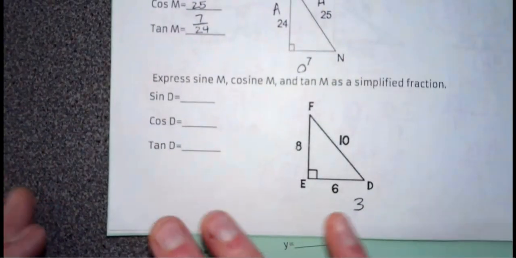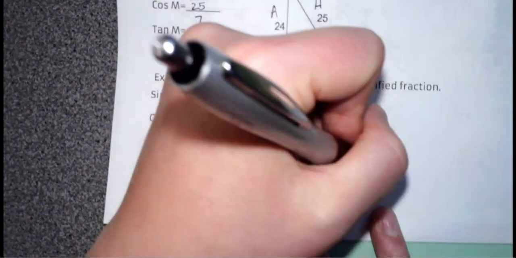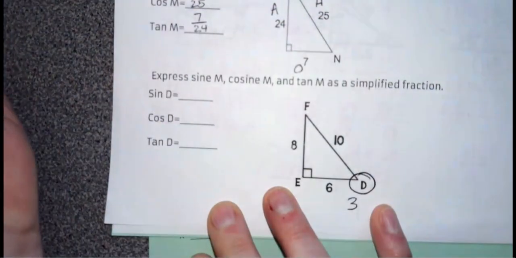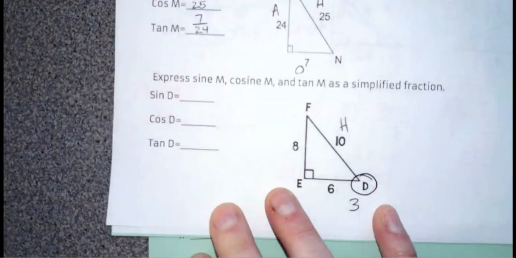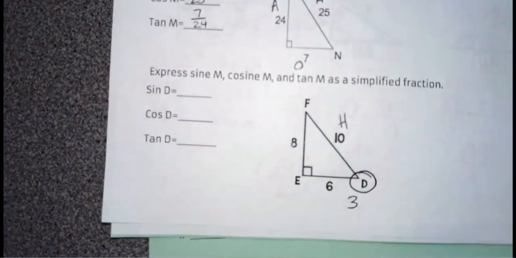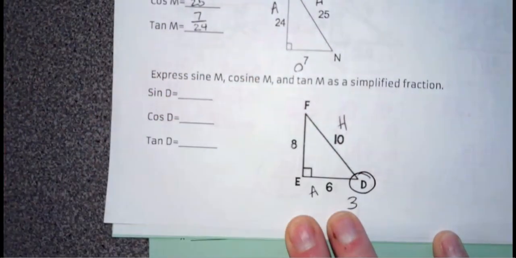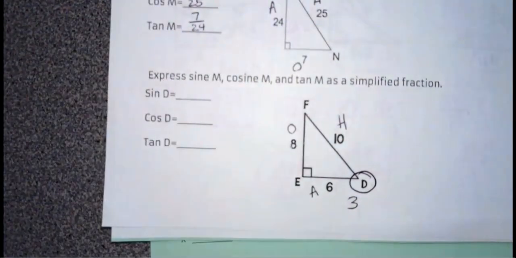So D is our angle, and we are now going to label, here's my hypotenuse, and I want you to label the opposite side and the adjacent side. So 8 is going to be one of them, 6 is going to be one of them. Remember that the adjacent side is right next to the angle we circled, and it touches the angle, so that's going to be 6. O is going to be on the opposite side of the triangle, so O is not allowed to touch angle D.